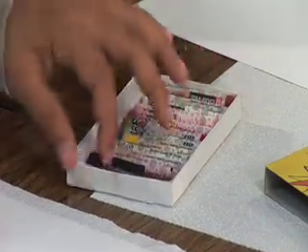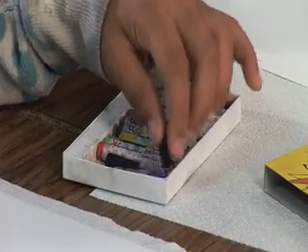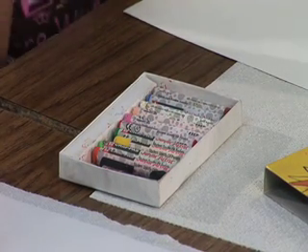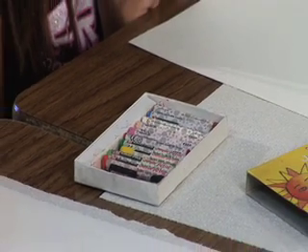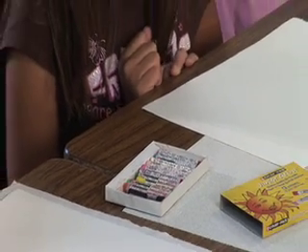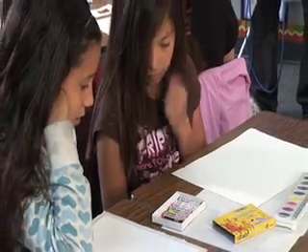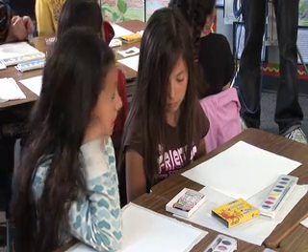These are called oil pastels, boys and girls. We could very easily use crayons. Crayons are made of wax. Oil pastels are made of oil instead of wax. And they're just a little bit brighter, and I think they're a little easier to use. And they're kind of fun, too, because you can actually mix them if you want to. So we're going to be using those in a couple of minutes. But you're going to be drawing a landscape today.